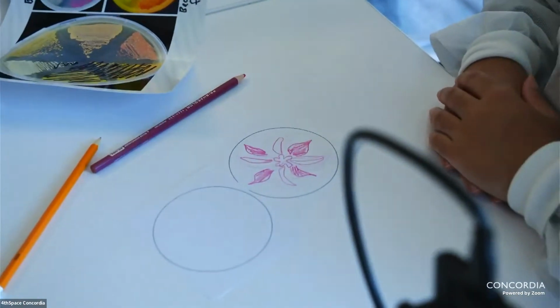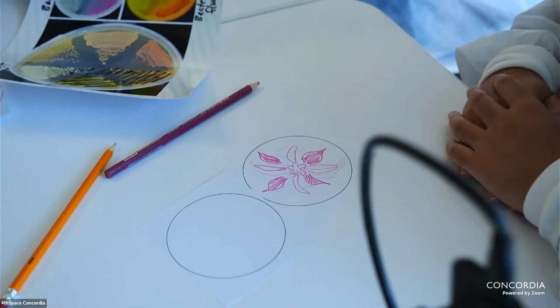Have any of you ever worked with microbes before? No? Okay, cool.